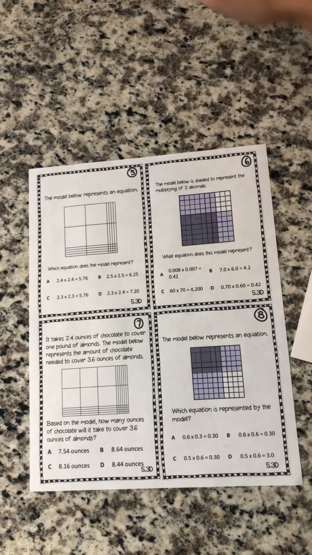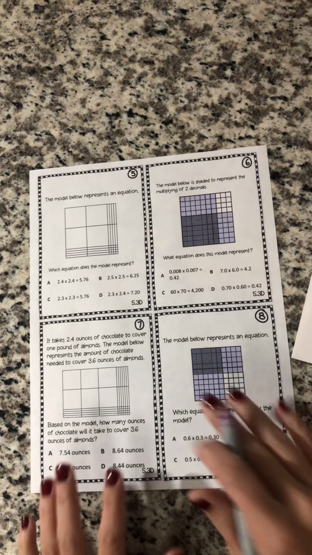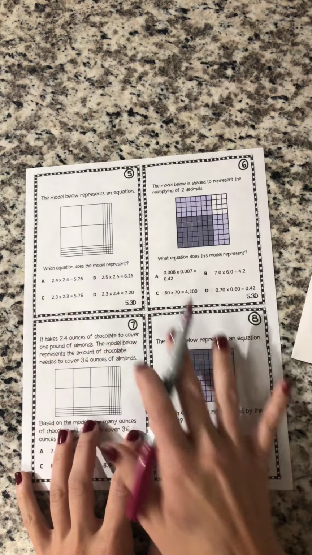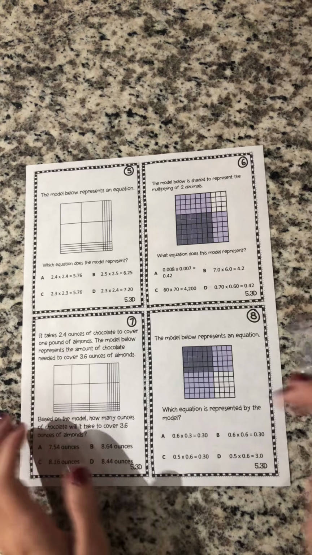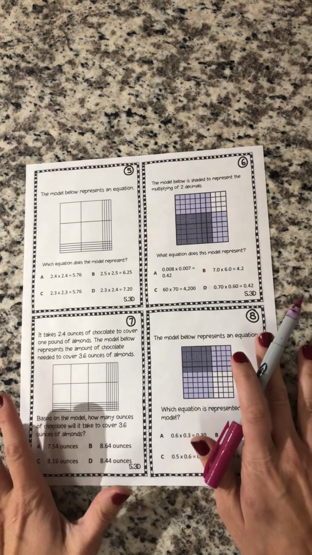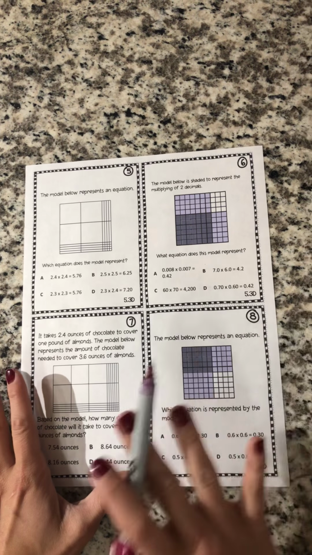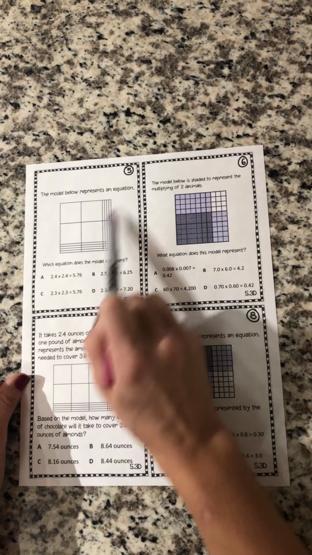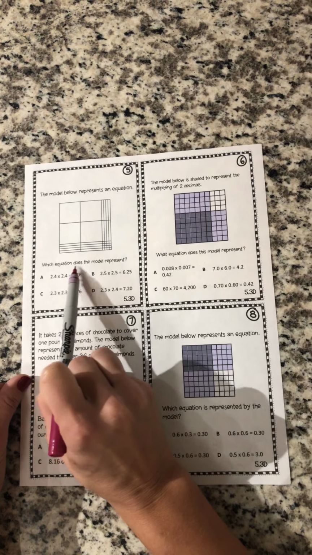Right, last part of our homework is these 4 questions. You did the first 4 yesterday, and they have different types of models. So there's different ways of looking at them, and hopefully this should make more sense after we go through it. So number 5, the model below represents an equation. Which equation does the model represent?